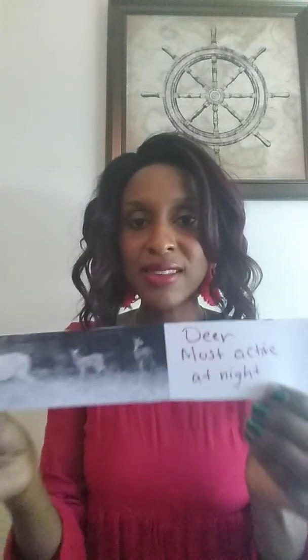Okay, and a fun fact about them is that they are the most active at night. Have you ever seen a deer at night on the side in the trees on the side of the road when you're driving home with your parents? Yes, deers, they are most active at night. Deer is D-E-E-R.